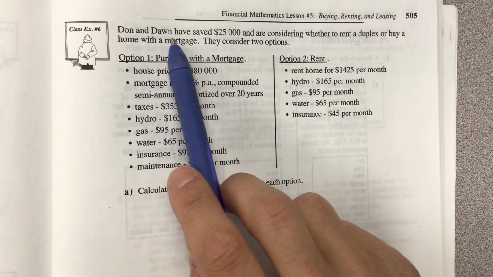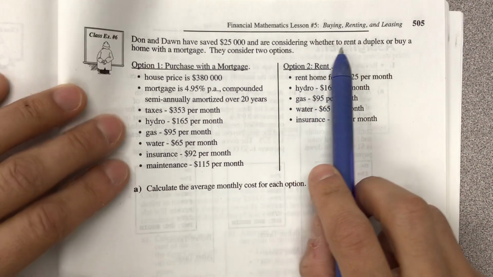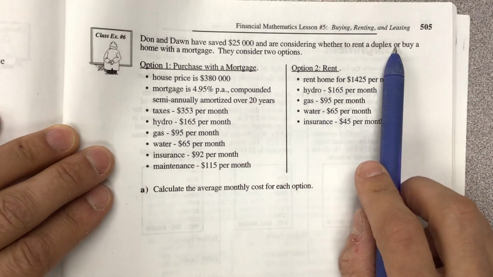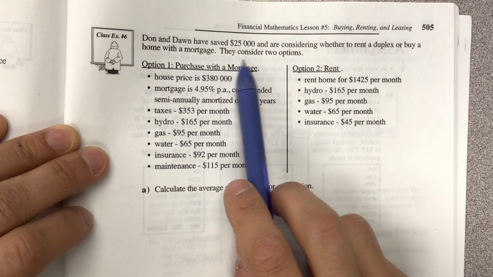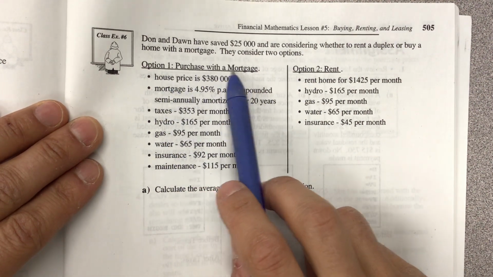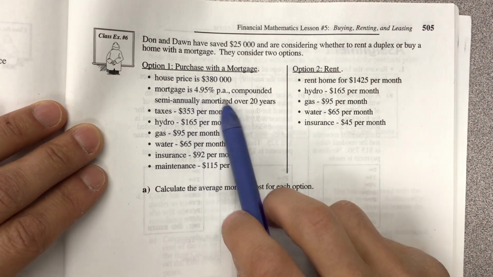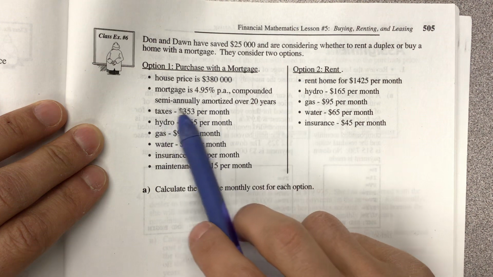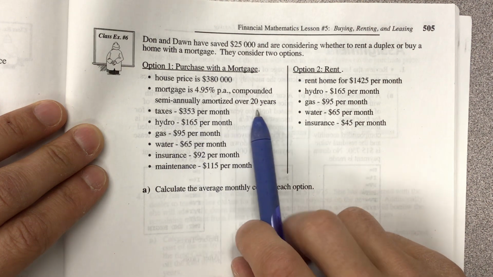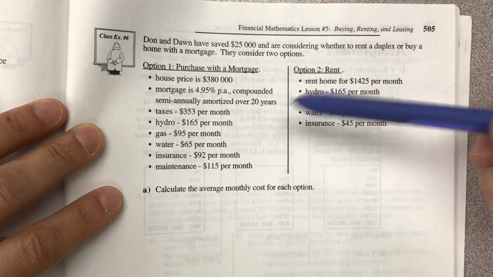So Don and Dawn have saved $25,000 and are considering whether to rent a duplex or buy a home with a mortgage. And they have two options to consider. Option 1, they can purchase with a mortgage. The house price is $380,000. The mortgage is 4.95% per year, compounded semi-annually, and that's amortized over 20 years. And then these are the total monthly costs that they're going to have.